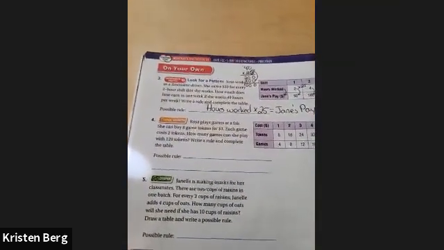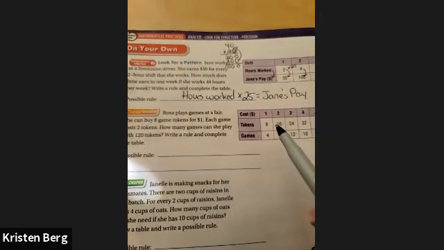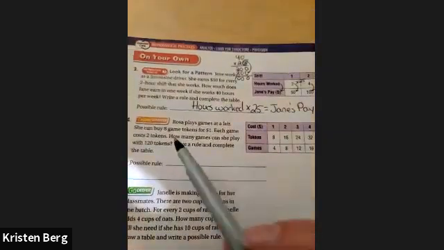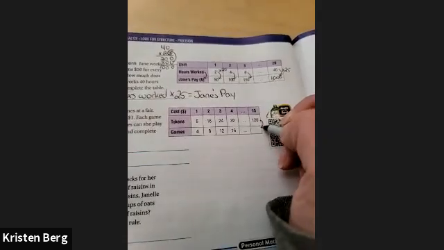Hold on 1 second, guys. Okay, guys. Sorry. So here is the chart that they made off of this. Now it says, how many games will she play with 120 tokens? So we're going this way.